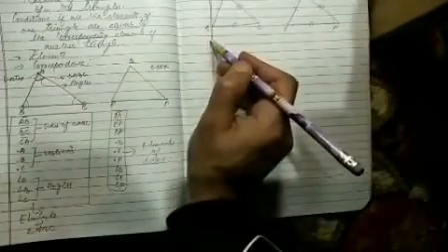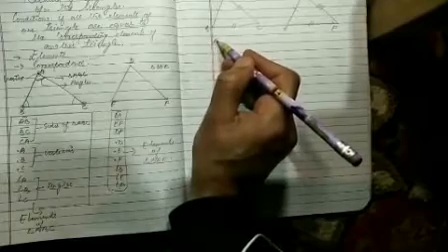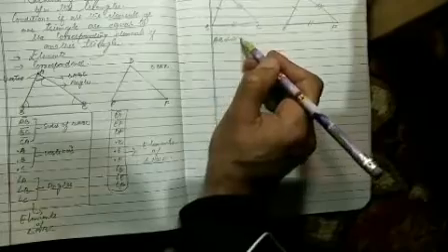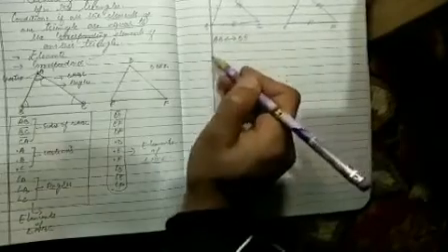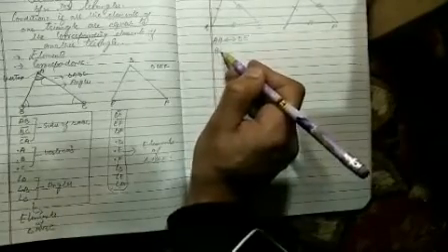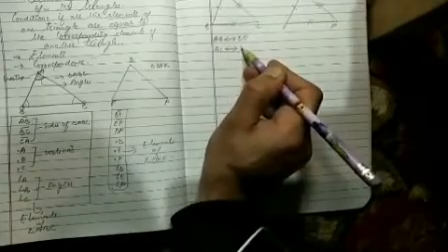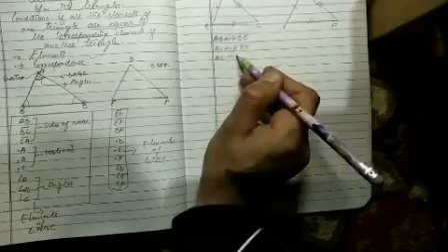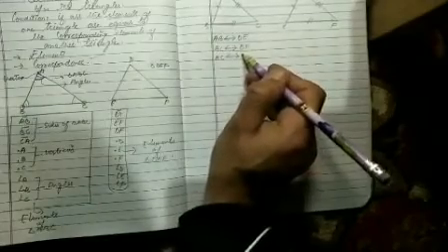Now we'll write this correspondence in notation form as AB corresponds to DE, BC corresponds to EF, and AC corresponds to DF.